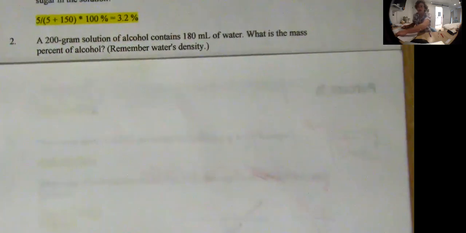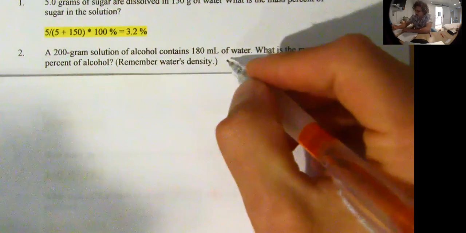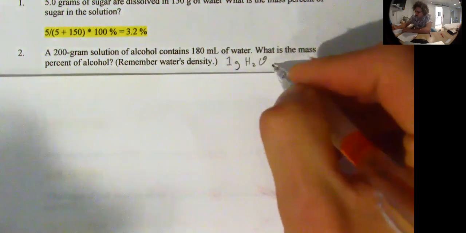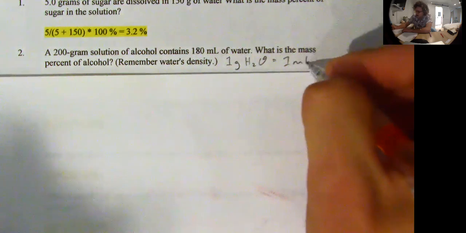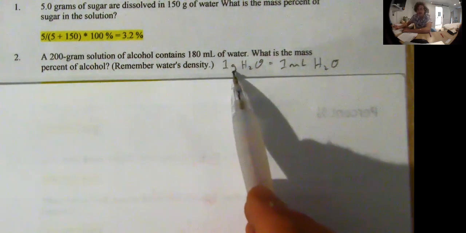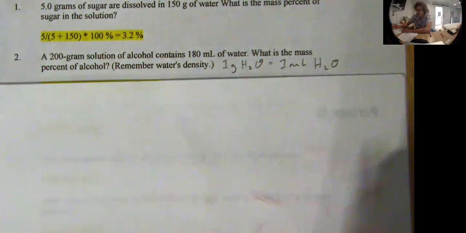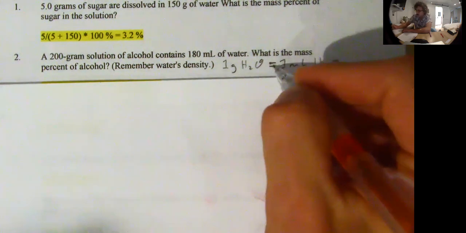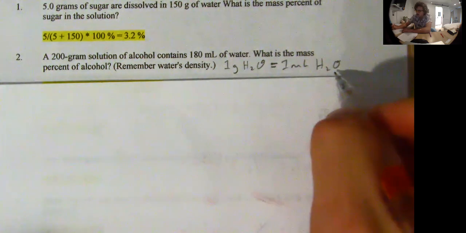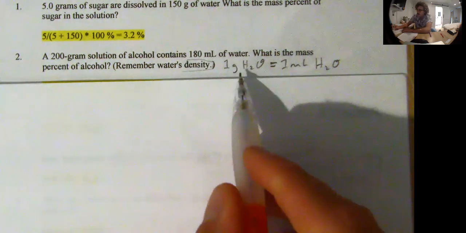Something that you need to know is water's density. Water's density is for every 1 gram of water, that's the same as 1 milliliter of water. A lot of things are getting thrown around here that you might not know yet. G means gram. mL written like this means milliliter. H2O is water, and this is an equal sign in between. 1 gram of water equals 1 milliliter of water. Density is a topic we'll talk about later, but for now, this is the math that you need to know.